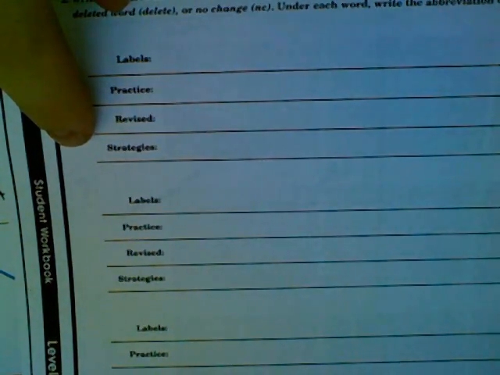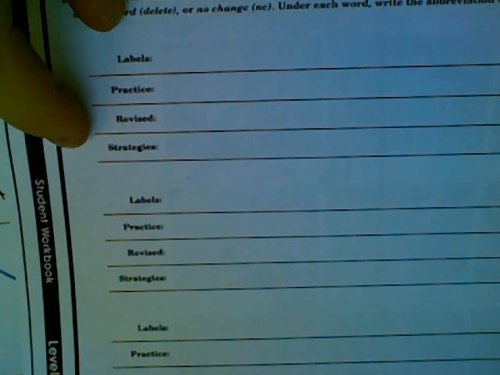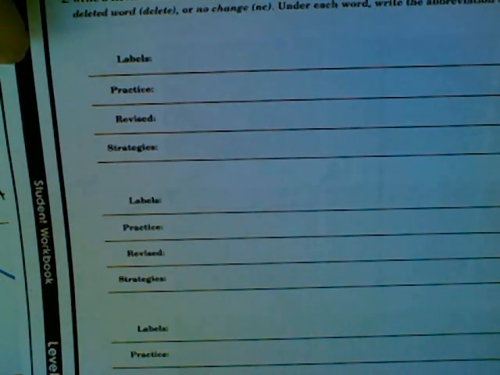Okay, so what you're looking at here, bud, is the worksheet from today that we worked on in class. We should have 3 separate areas to write. Okay, now go ahead and take a look. As you can see, we have separate areas. We have labels, practice, revised, and strategies right here.